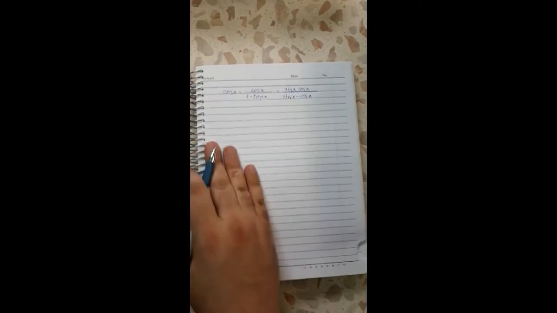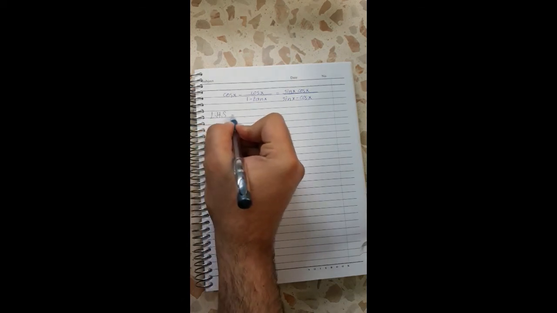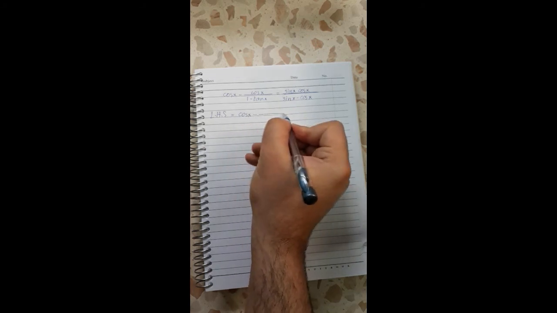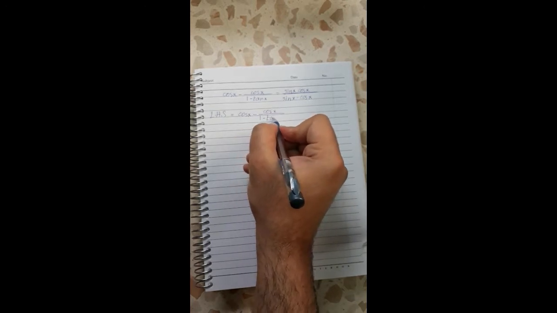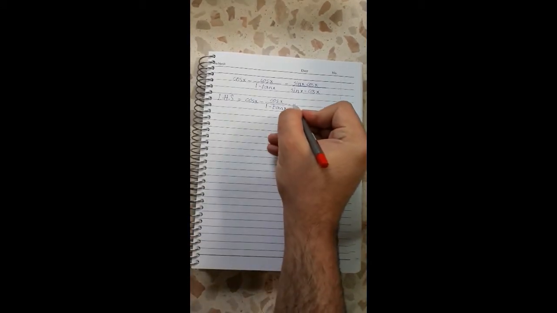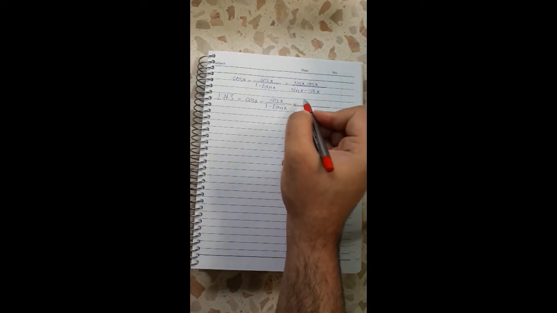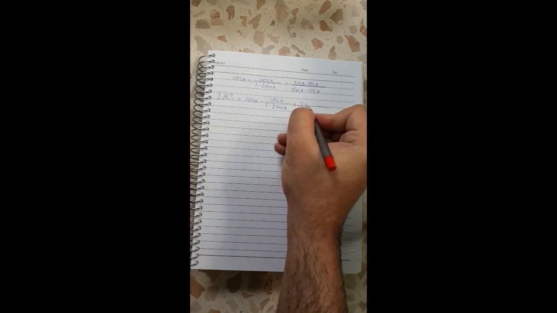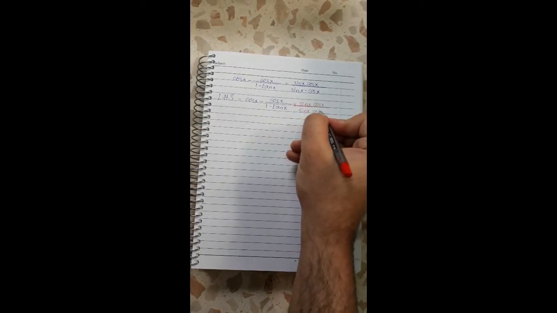Here is the first method. Left hand side is cosine x minus cosine x to 1 minus tan x. Now we multiply this fraction and divide it by the numerator of the right hand side. Sine x cosine x, sine x cosine x.